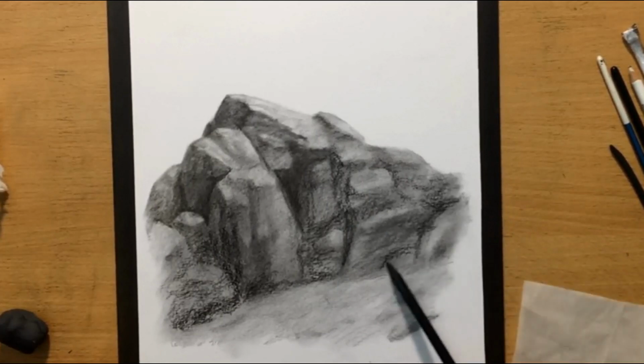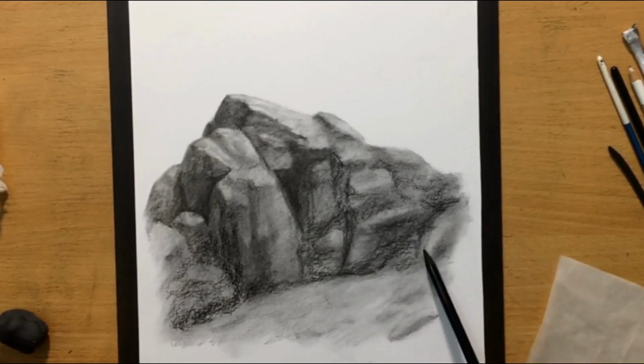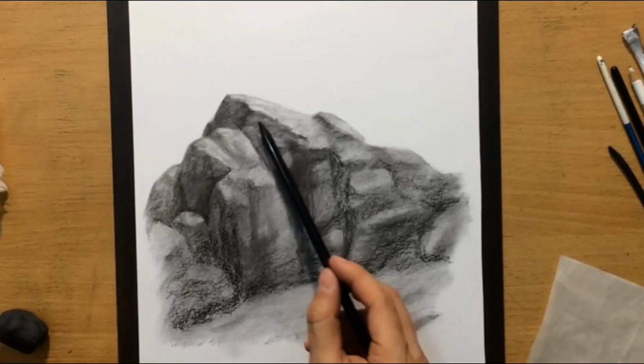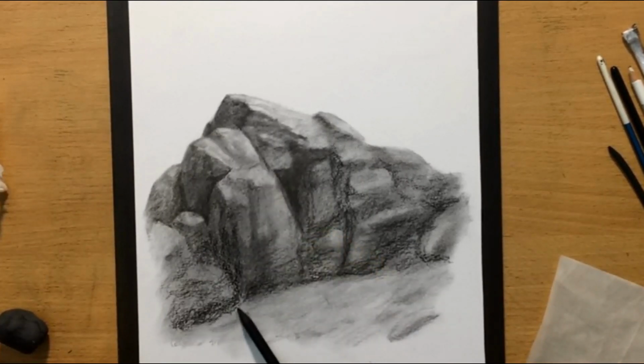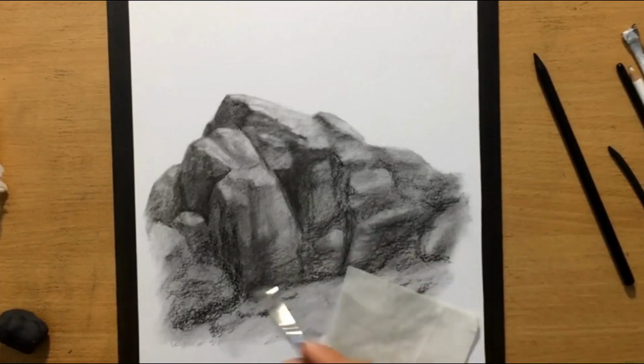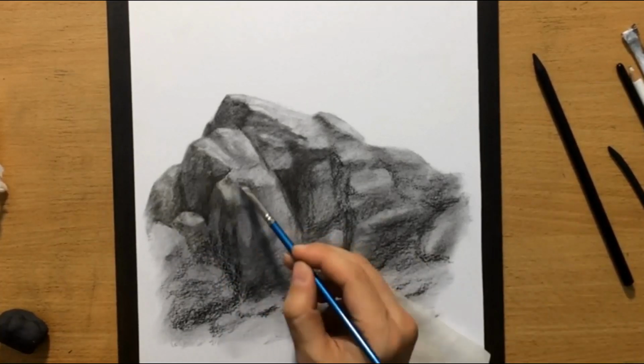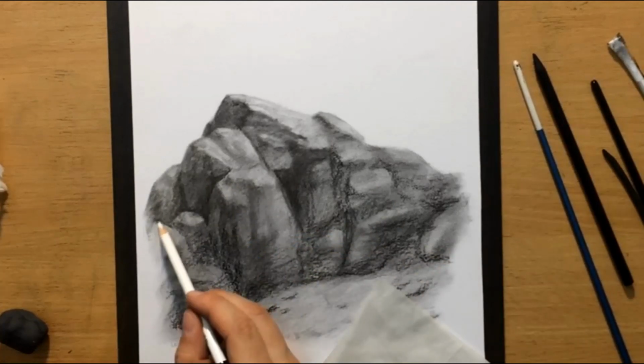And I'm also going to add more dark here at the bottom of the rock, because that's where there would be more shadow. And I'm also going to create some suggestions of smaller rocks or stones around this larger rock to make the ground around it more interesting.